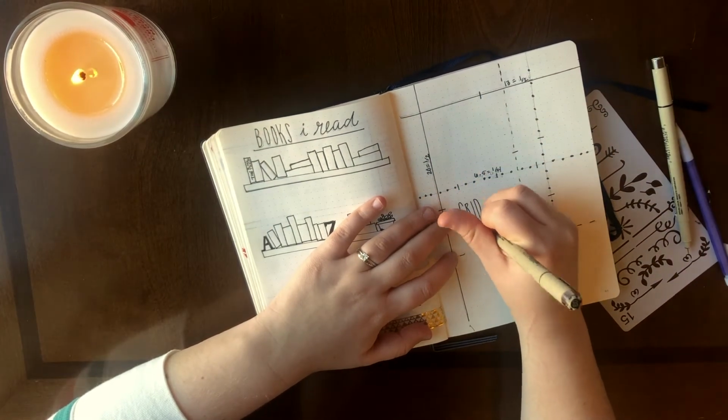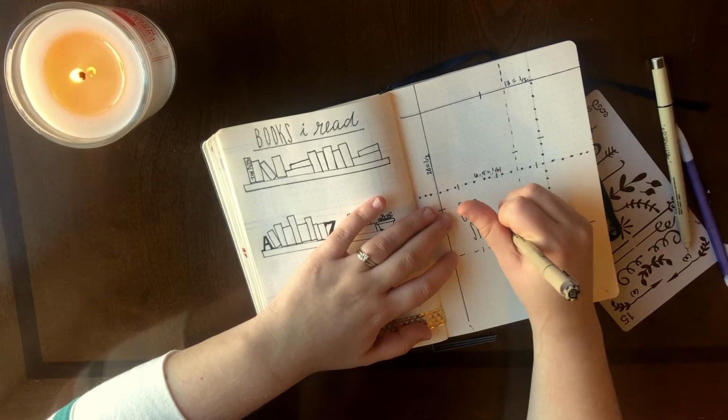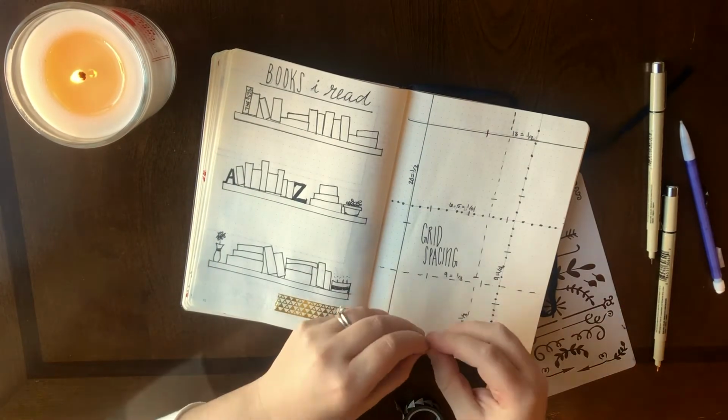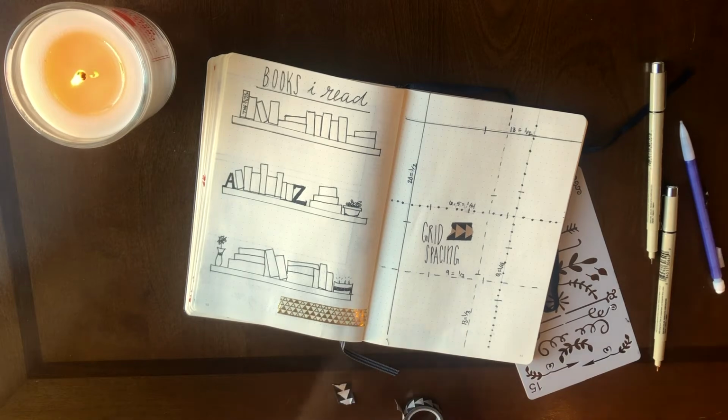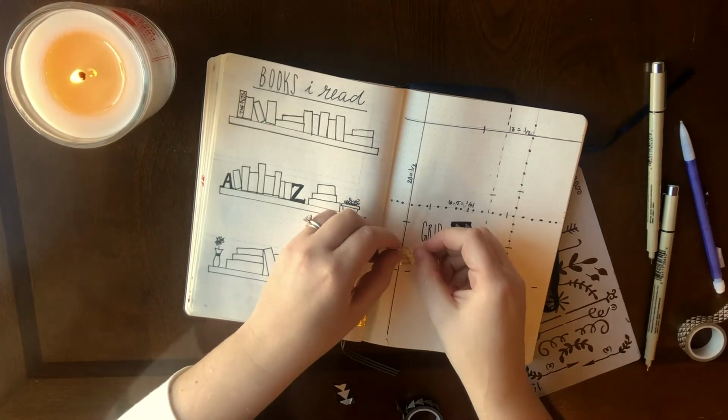And I just find that helpful when I'm making my weekly spreads or my monthly spreads to remember. Otherwise, I have to count the dots every single time, and I'm sure half the time I don't count the right number.